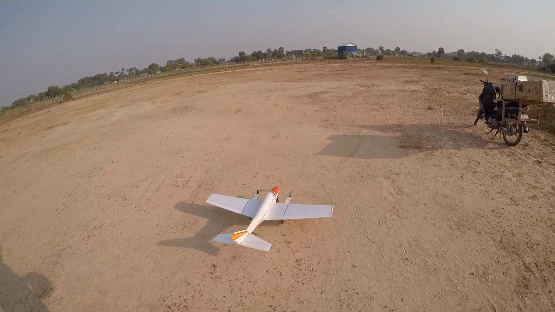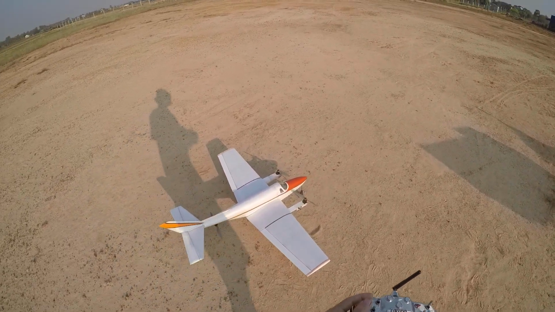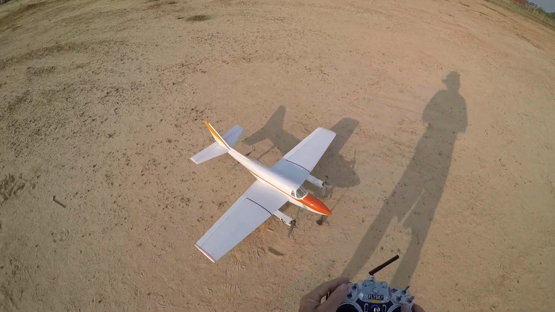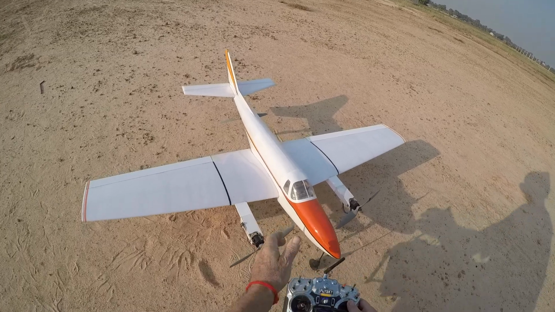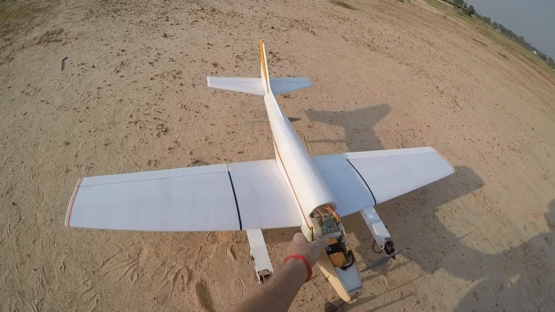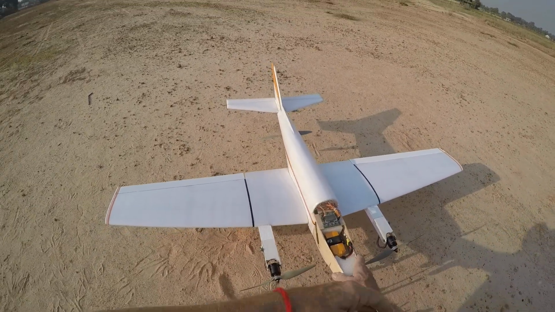Well, I was right. It performs exactly the same as the other model. Very good. I'm really impressed with it. Okay, on to some more. I might do some aerobatic tests next.